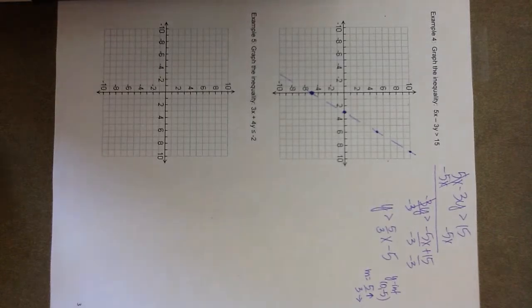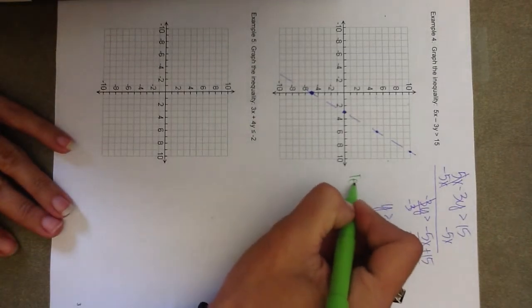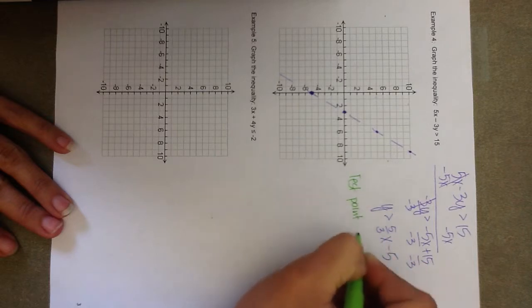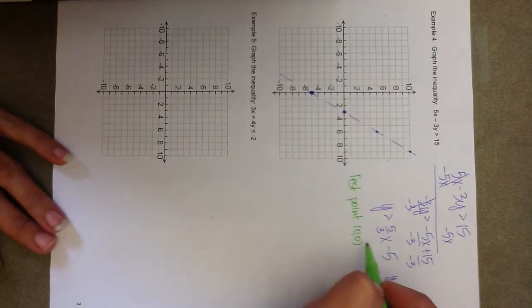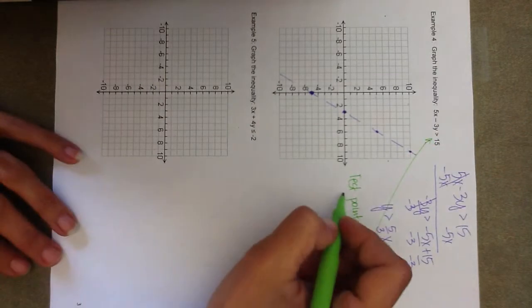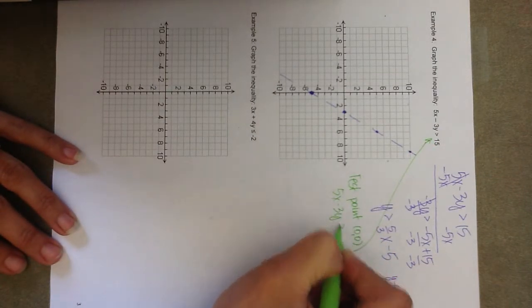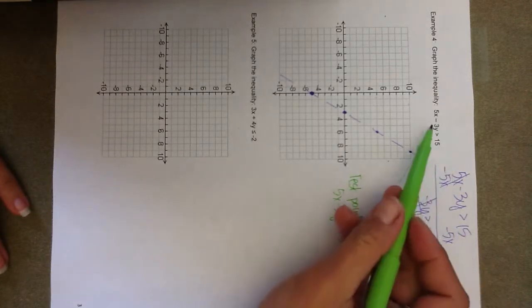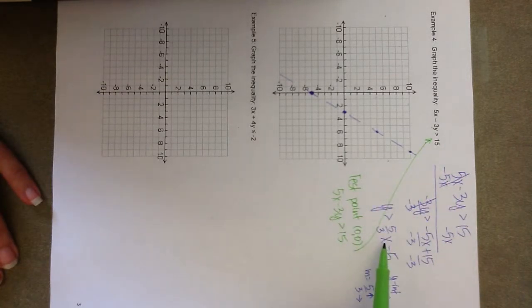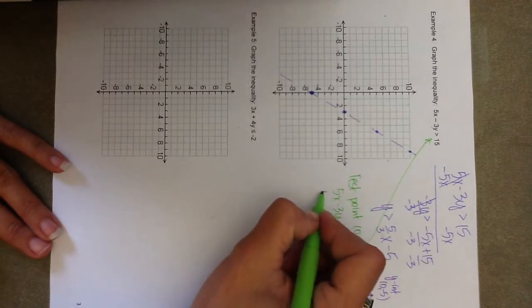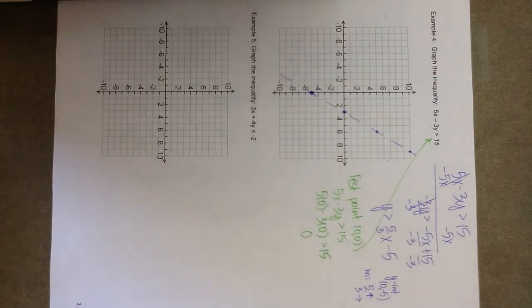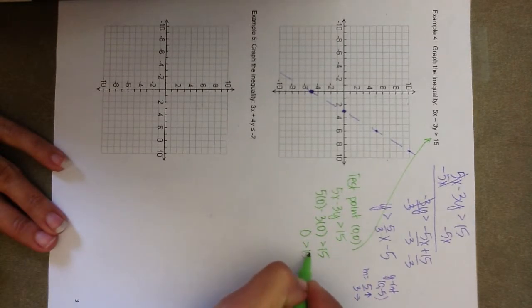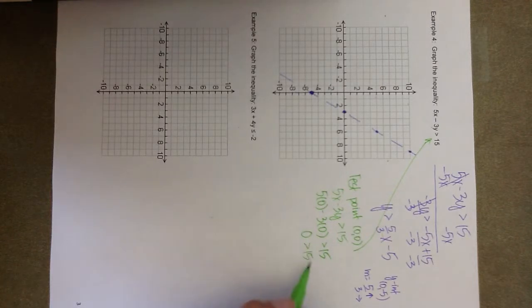Okay, got that all set. Now I need to pick a test point. My favorite one is 0, 0. And we do this to determine where this inequality is true. And I always put my test point back into the original inequality, so into 5x minus 3y is greater than 15. And the reason why I'm going for this instead of this, other than habit, is because when I plug 0, 0 into the original inequality, you're going to see in just a sec that the whole left side turns into 0. How convenient is that?